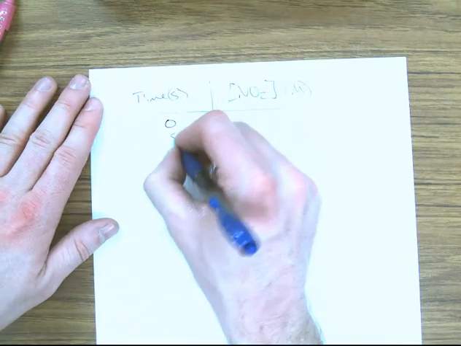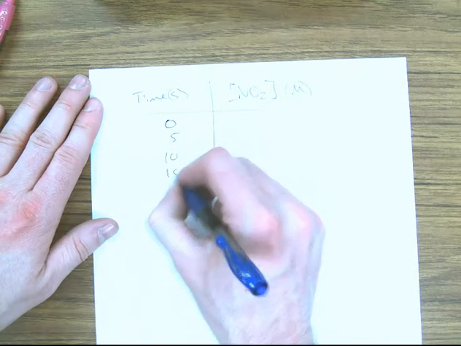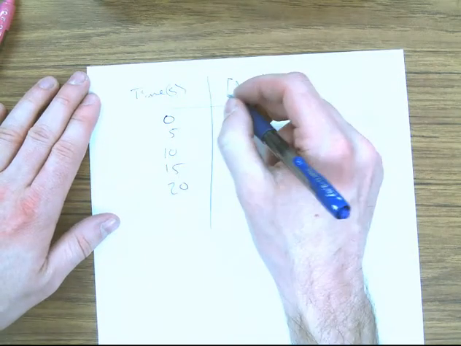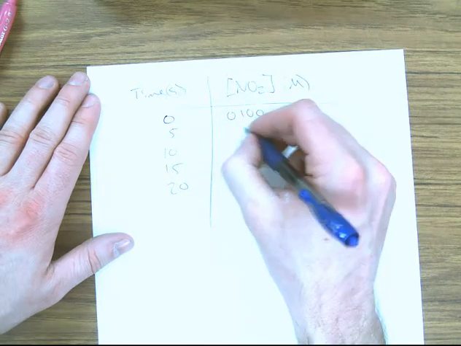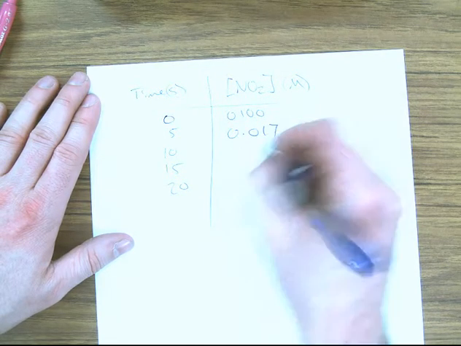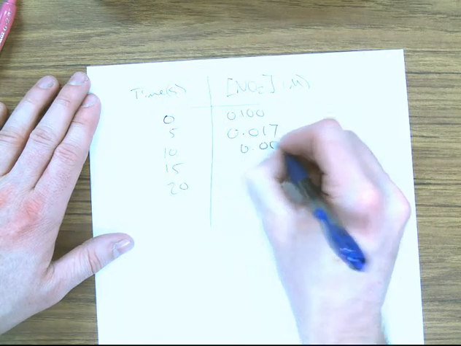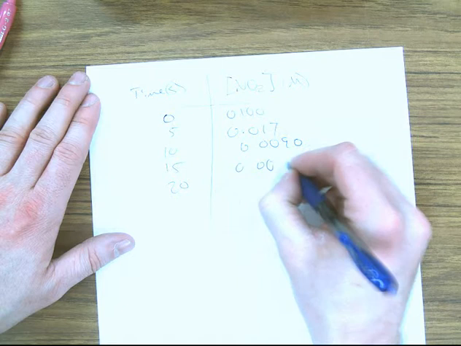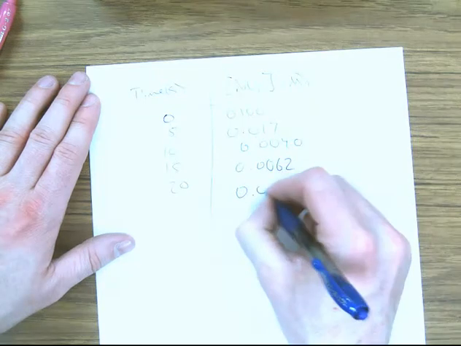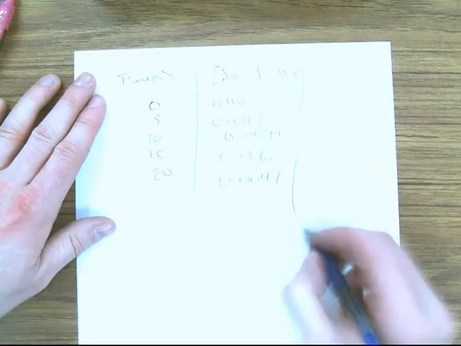And at 0 seconds, 5 seconds, 10, 15, 20, the concentration is dramatically changing. It's decreasing. Start off with 0.100, 0.017, 0.0090, 0.0062, 0.0047.